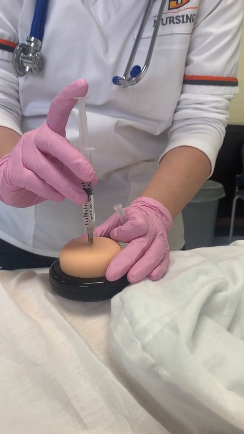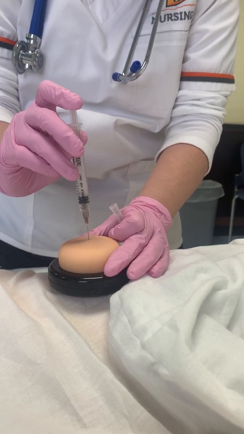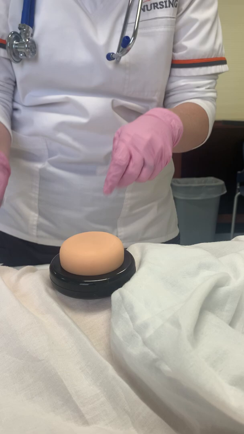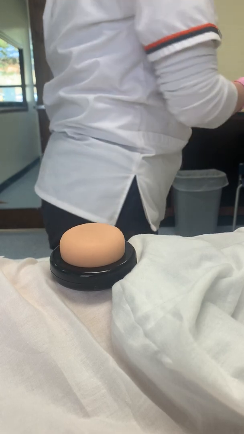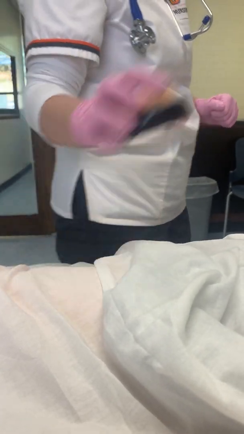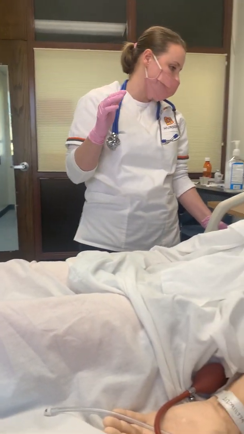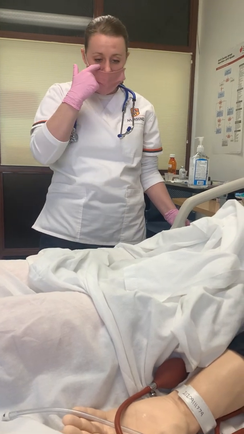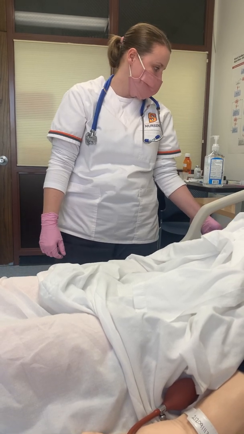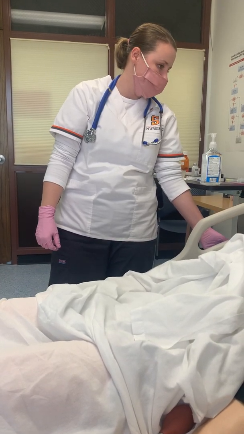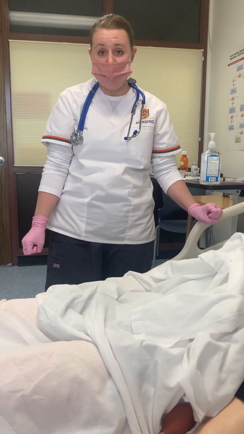I'm going to put a Band-Aid on it for Miss Addie. This is going to go right into the sharps container that I don't have here. And I would lower Addie back down, ask if they have any questions. That's it. I'm going to wash my hands and I'm going to document everything.